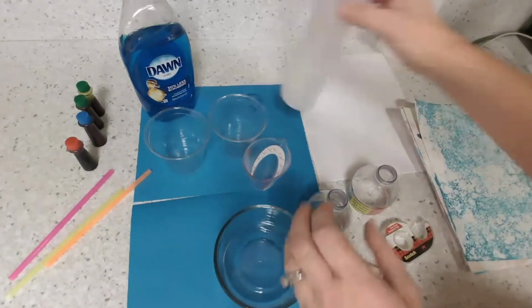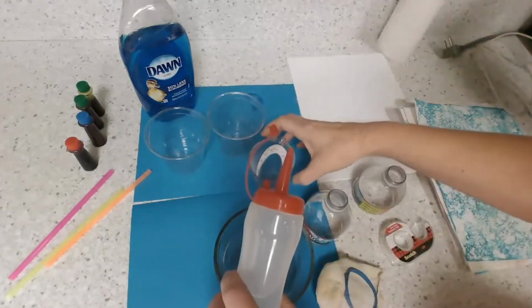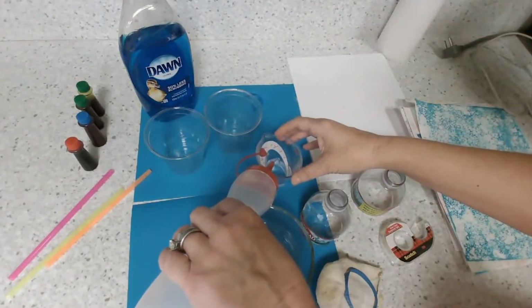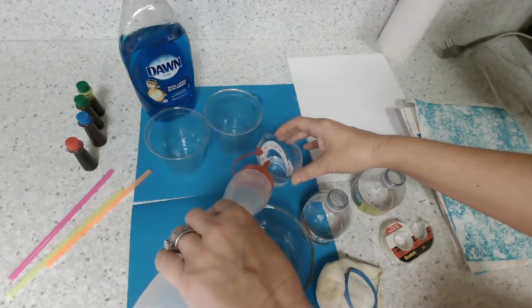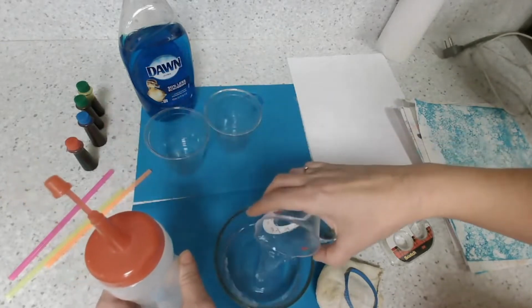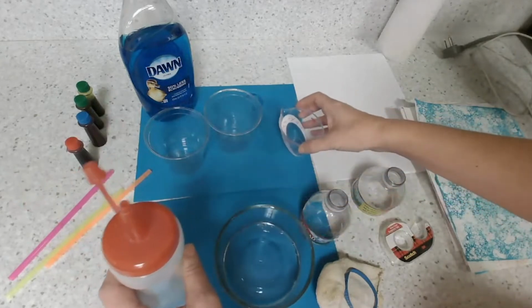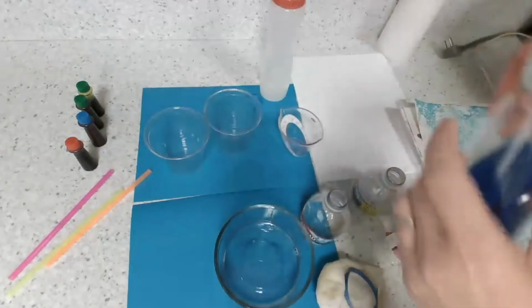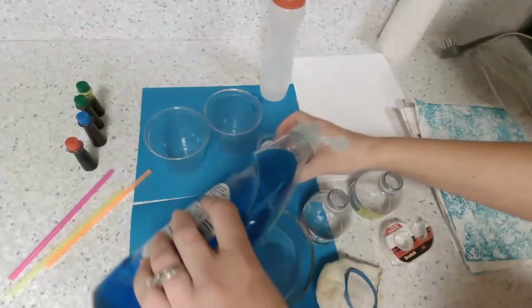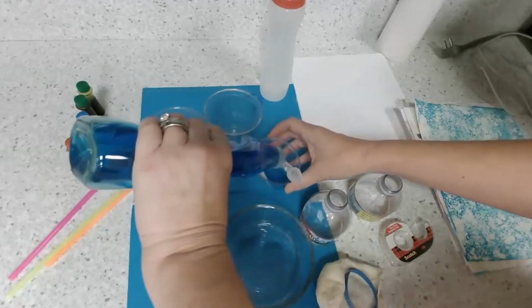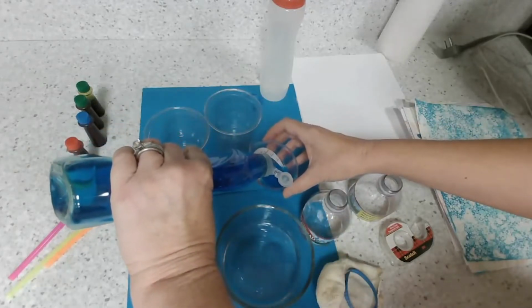So I'm going to go ahead and put about 2 tablespoons, maybe a little more than that, in the bottom of your container. I'm going to put about 2 tablespoons of dish soap.